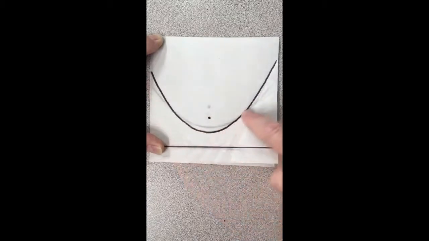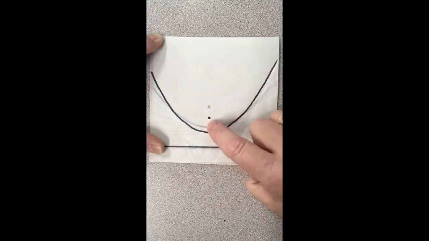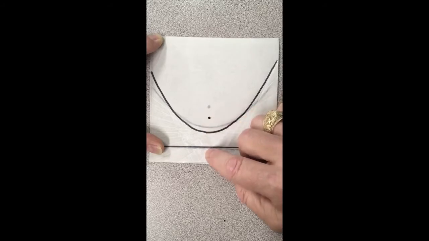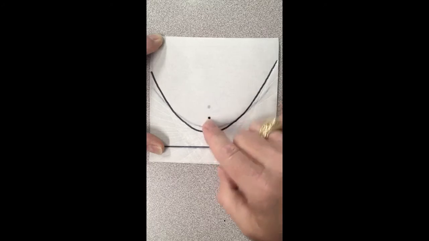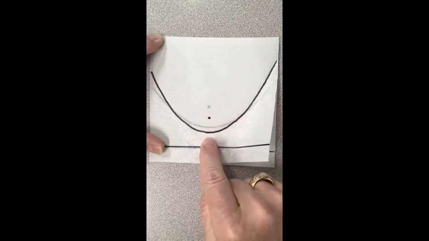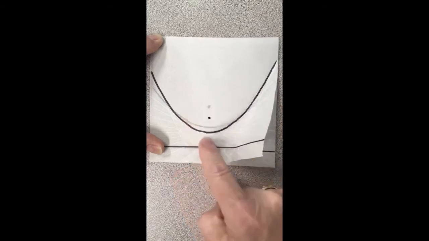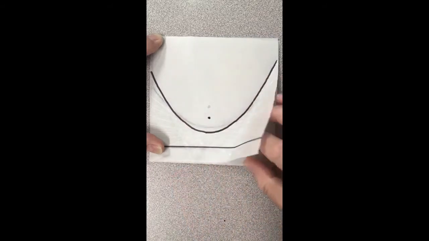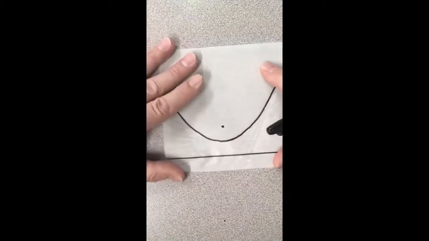And what do you notice about the parabola? It's going to be a narrower parabola than the one underneath. So that's one of the properties that you're going to be working with: the closer this point is to this line segment, the narrower your parabola would be. For example, if this point was located right here, that would create a very narrow parabola.